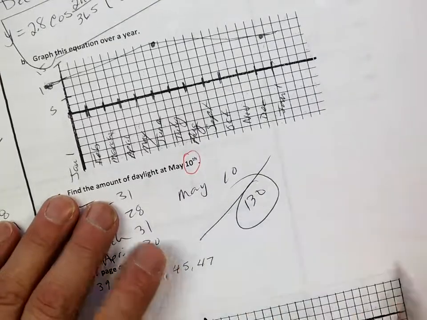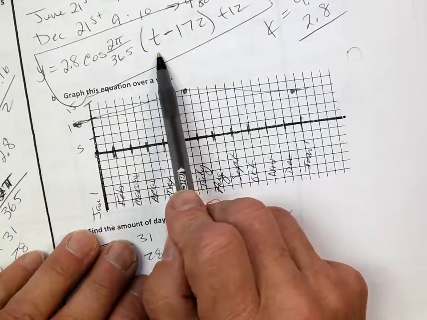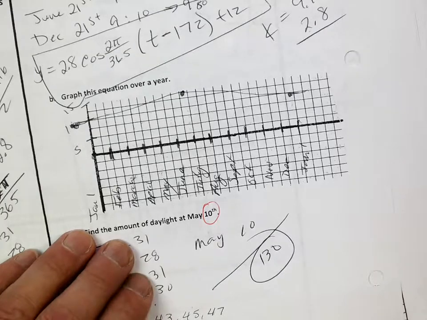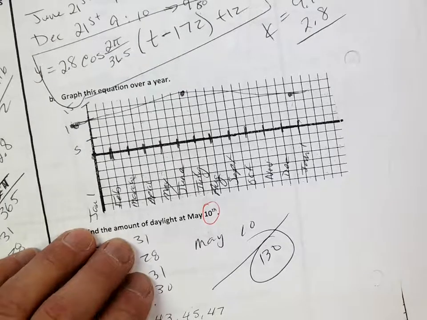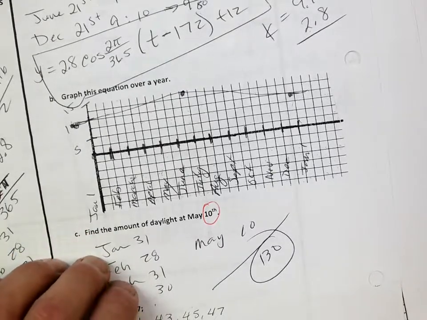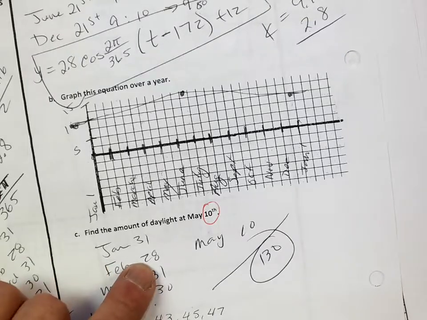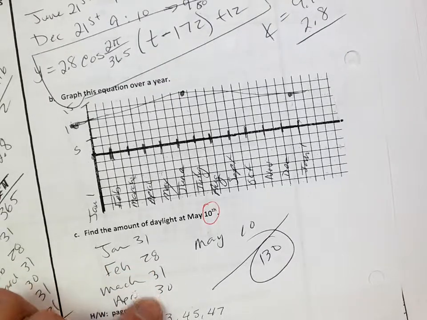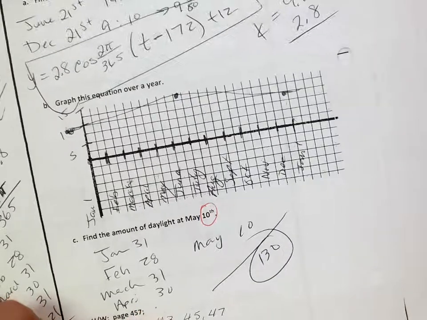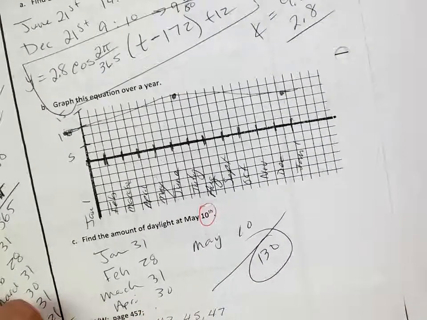So I'm going to plug 130 into my equation. Did you get a different number? I'm going to do it real quick. 31 plus 28 plus 31 plus 30 plus 10. I got 130 also. Okay, there you go.